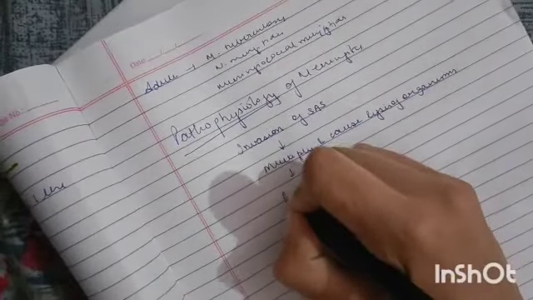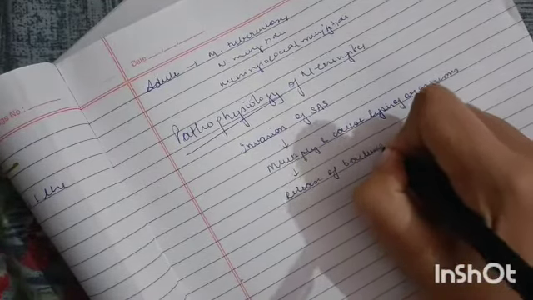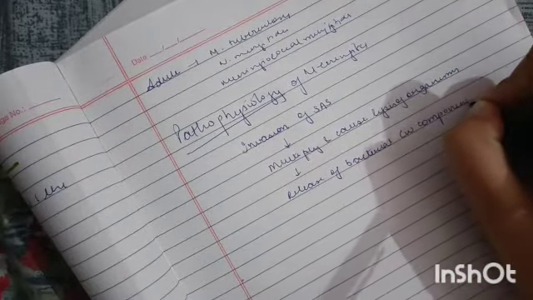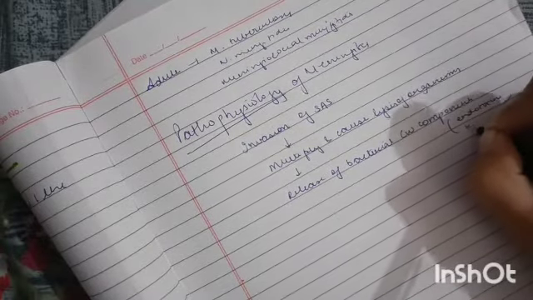Thus, there will be release of bacterial cell wall components, that is the endotoxins and teichoic acid.